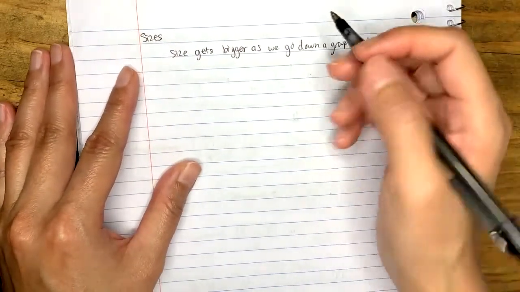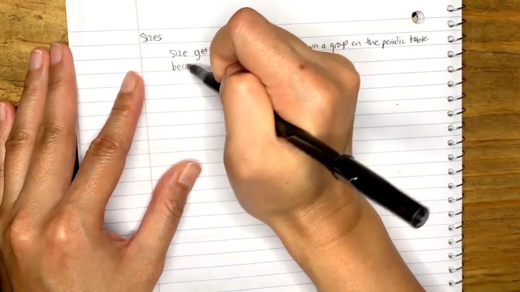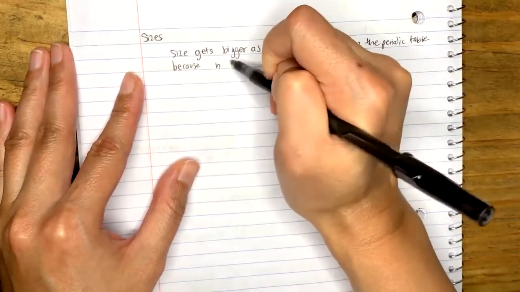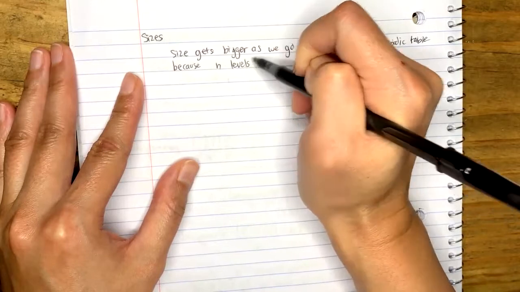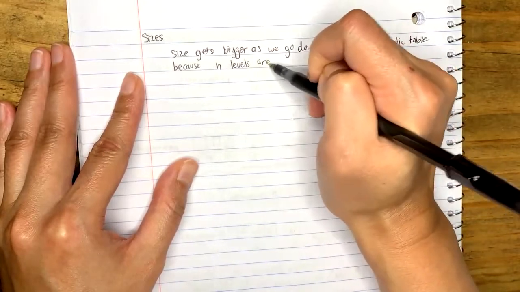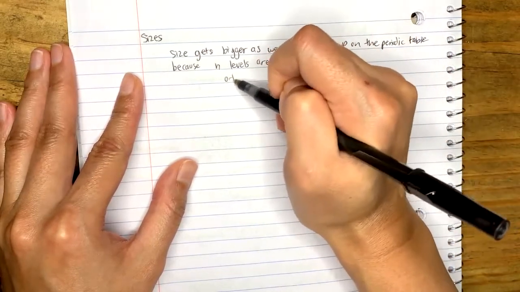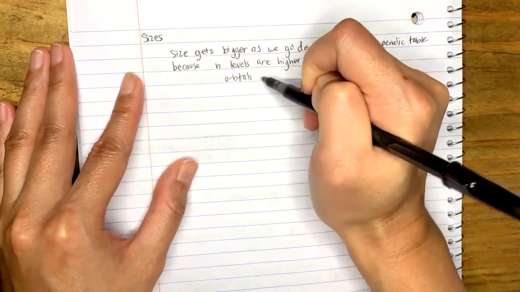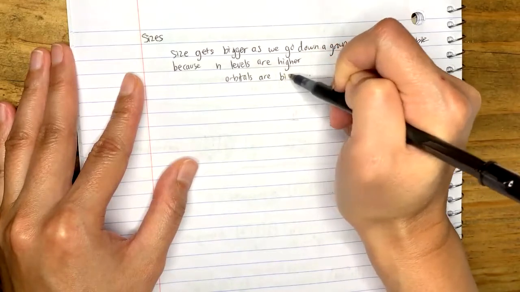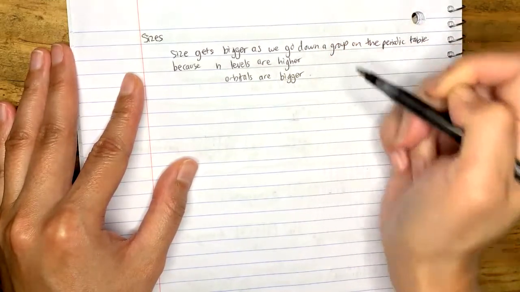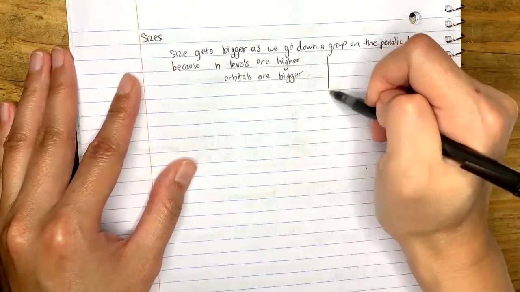Why? Because n levels are higher, so orbitals are bigger. Okay, so going down a group, it gets bigger.